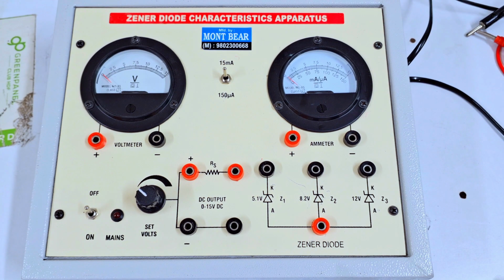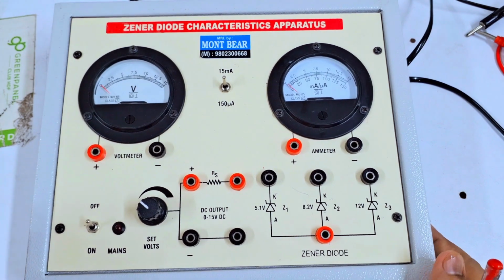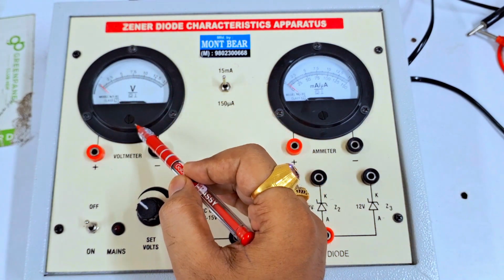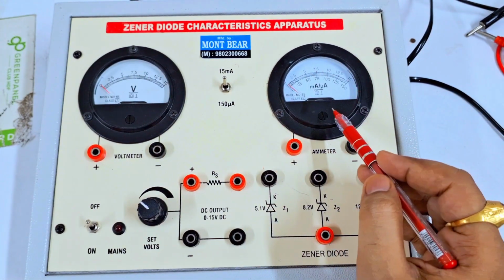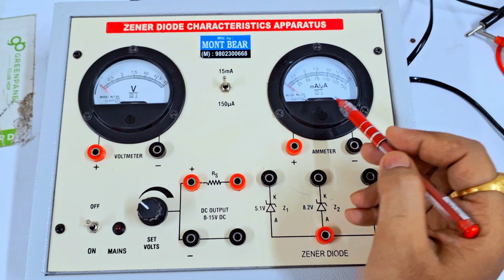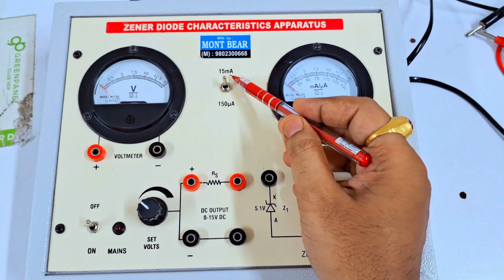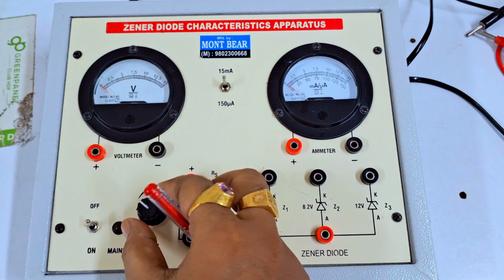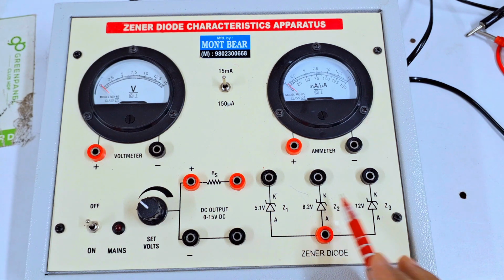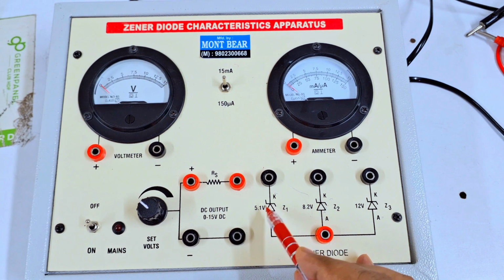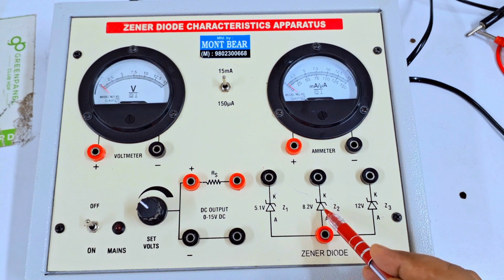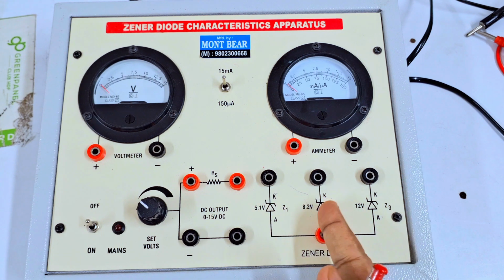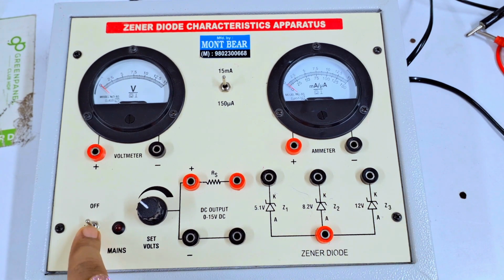Now you can see this is the trainer kit of a Zener diode experiment. We can also call it the Zener diode characteristic apparatus. As you can see here, a voltmeter is attached, and an ammeter is attached. You can use this ammeter in milliampere mode or microampere mode, and here is a toggle switch. You can set it at 15 milliampere or 150 microampere. There are different input and output ports, one voltage regulator or controller, and there are 3 Zener diodes with their respective Zener breakdown voltages. 5.1 volt is the Zener breakdown voltage for this Zener diode, and 8.2 volt is the Zener breakdown voltage of this diode. You can choose any one among these 3 Zener diodes. Now here is the on off switch.